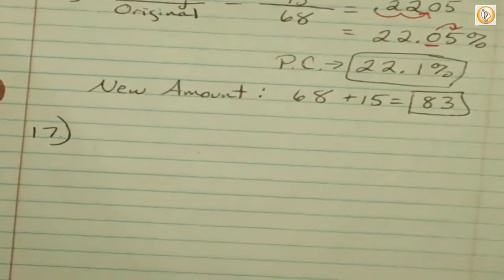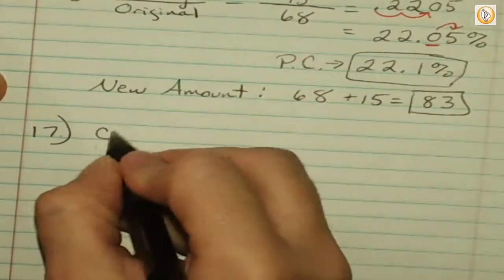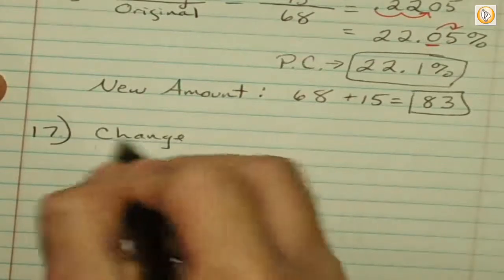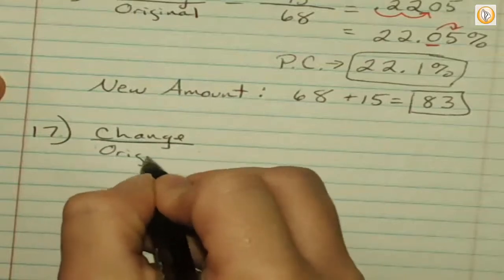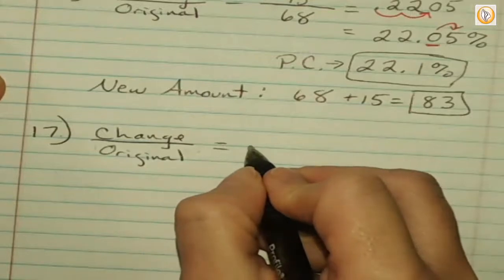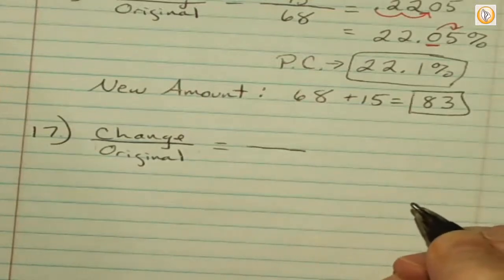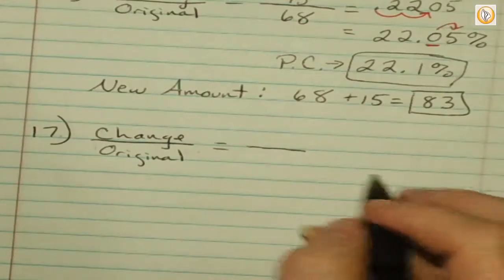All right, 17. This time, they did not give us the original. What did they give us? The change and the new amount.